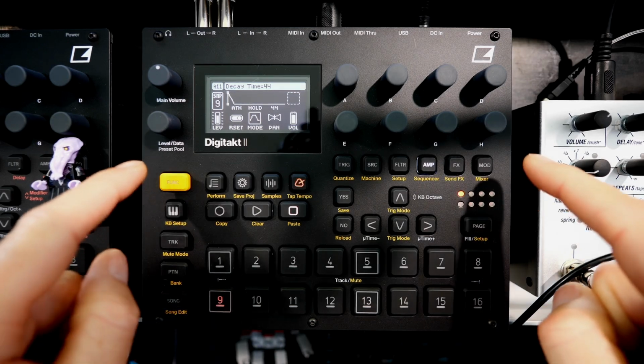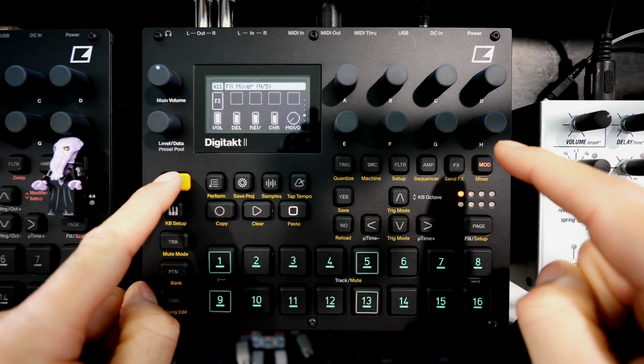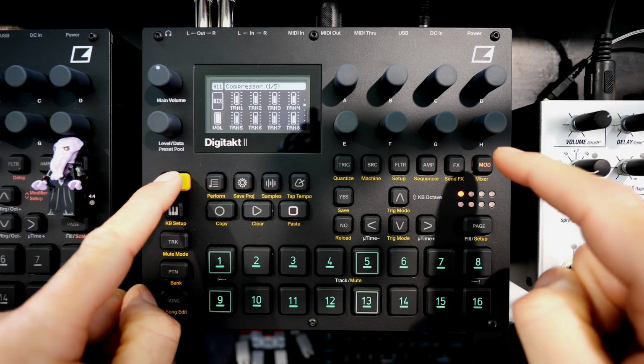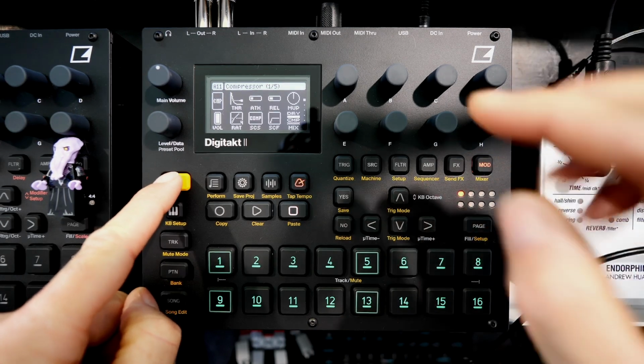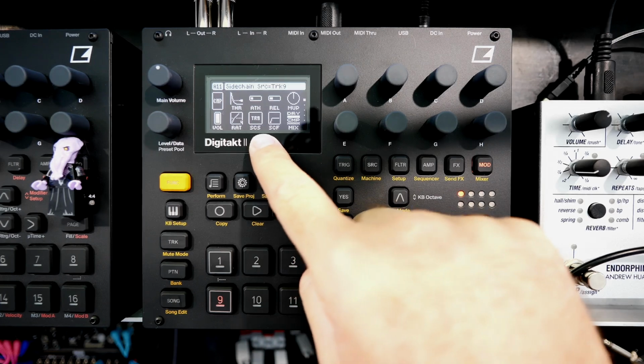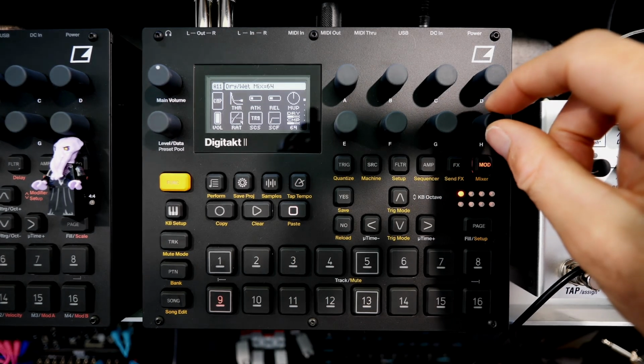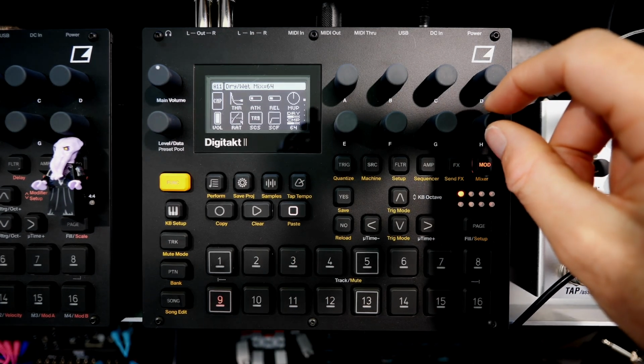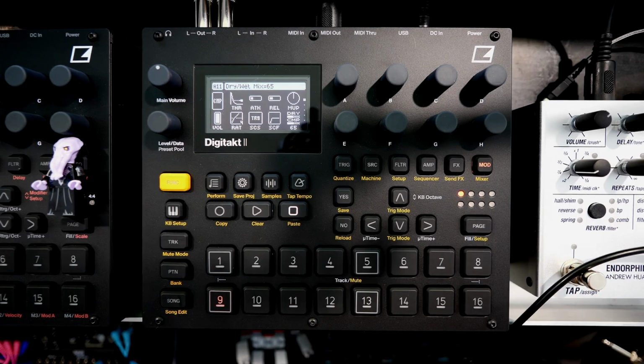So what I am going to do is go into the compressor, and I'm going to set track 9 to be my source for the sidechain, and we'll put it up to 65, and then we can tweak it if things get a little bit crazy.